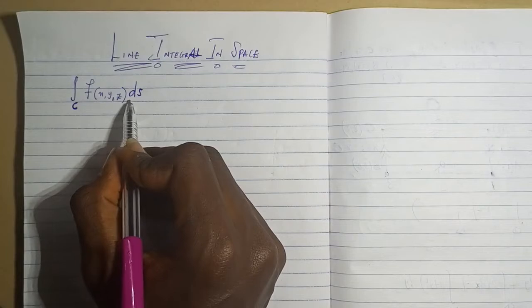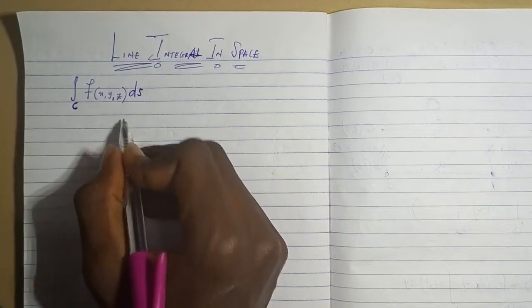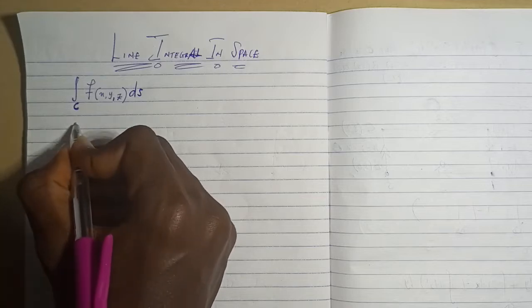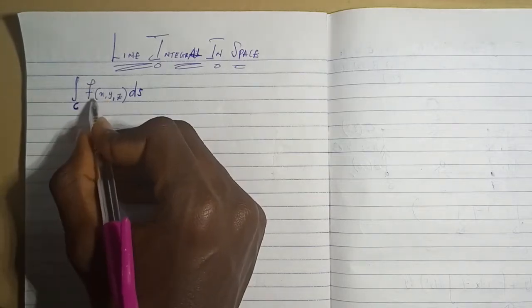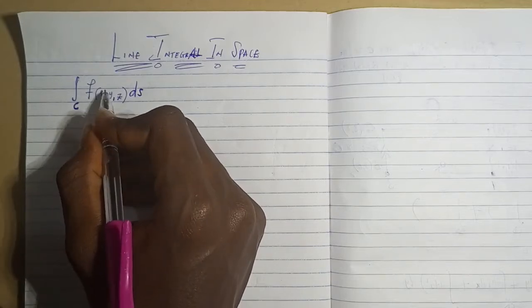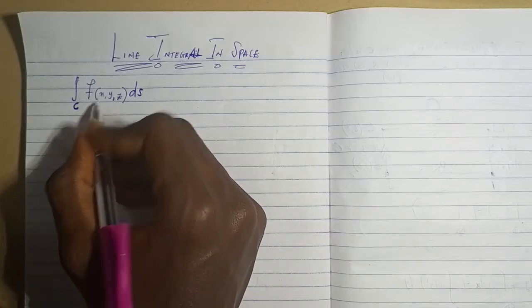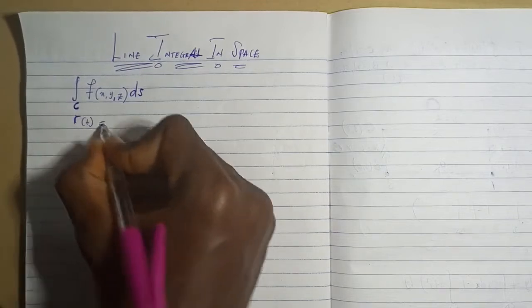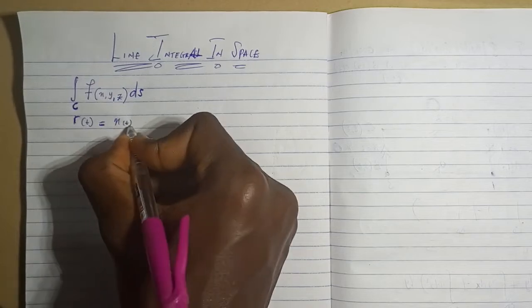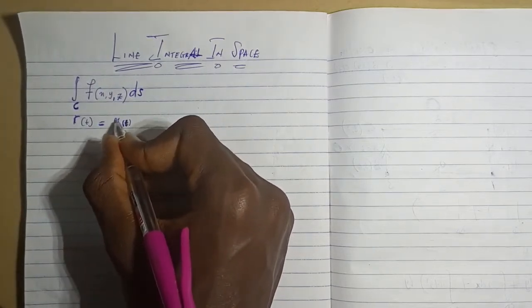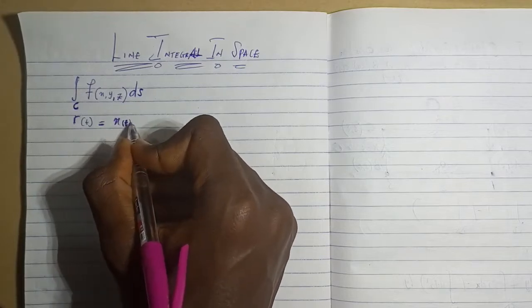This ds is going to be expressed in another form, whereby we introduce a vector format. I said we have two formulas for line integral, the one in vector form. But let's just put it this way. Suppose you have r in terms of t to be equal to a function of x in terms of t. You can easily see an expression of x in terms of t from that question.